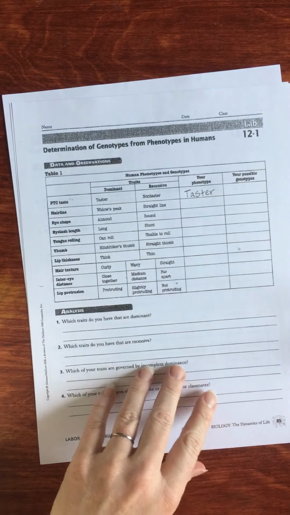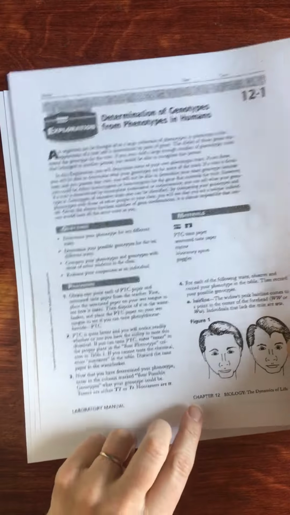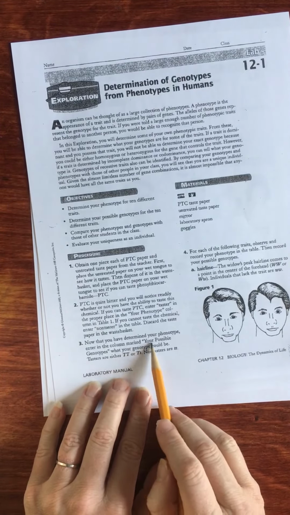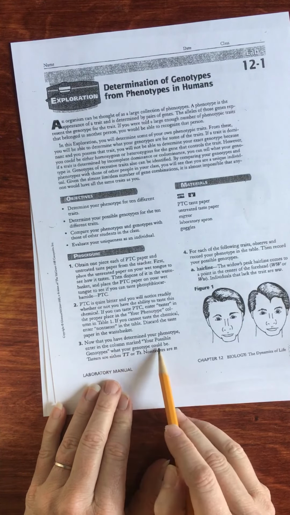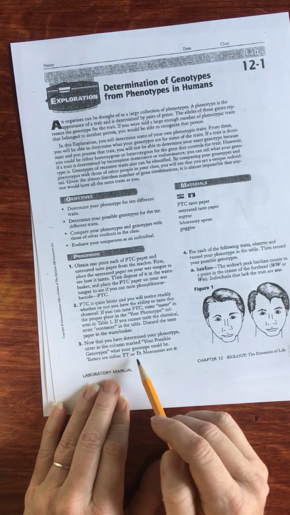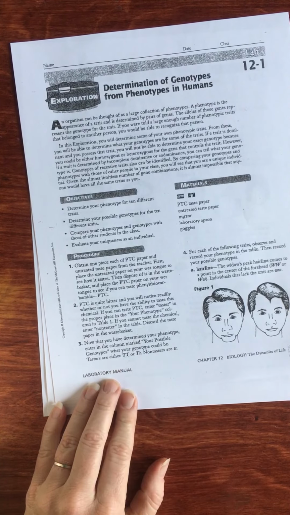This is where the front of the lab is really important. You need to read these as you go along. It says on number 3, your possible genotypes, what your genotypes could be. Tasters are either big T, big T, or big T, little t.